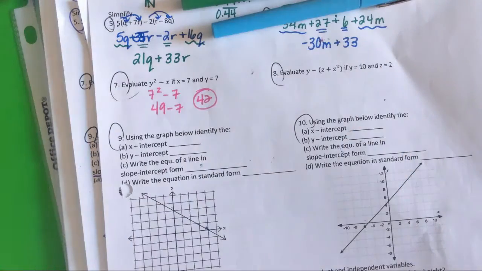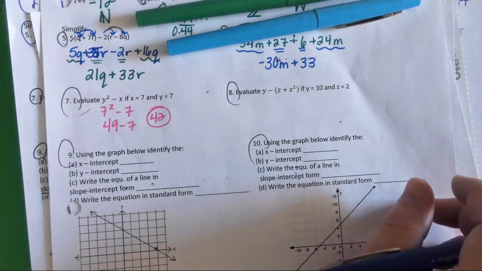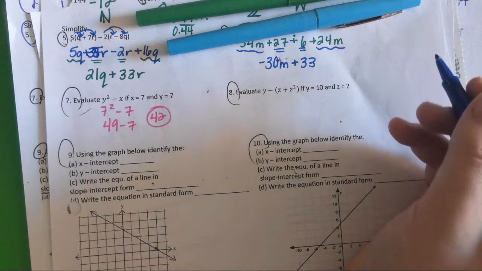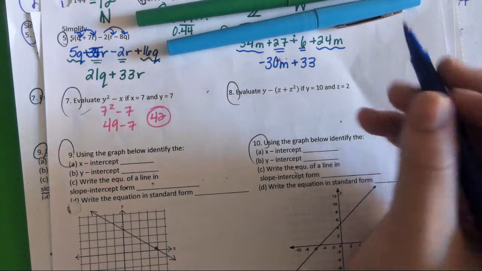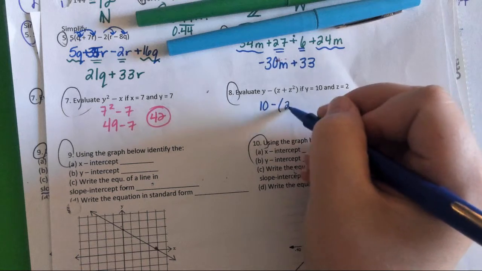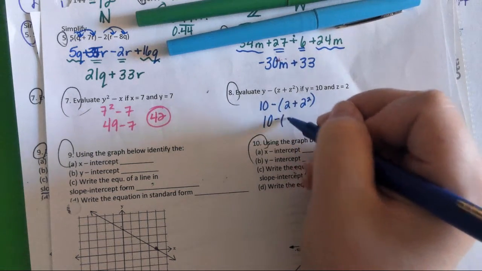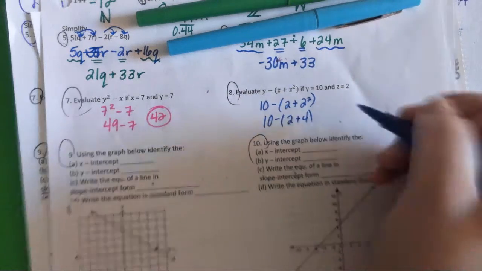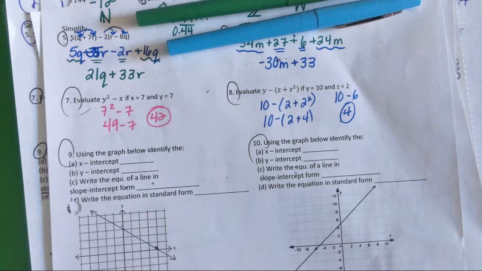Okay, Karen, you were volunteering. You already asked to volunteer for number 2, or whatever it is, number 8. Didn't you say you wanted to? Yes. Okay. You got an answer of 4? Okay, let's see. 10 minus 2 plus 2 squared is 10 minus 2 plus 4, which is 10 minus 6, which really is 4, so you have a point.